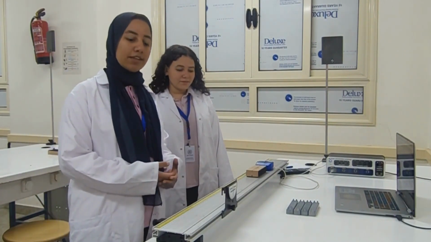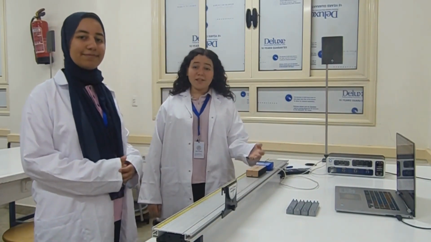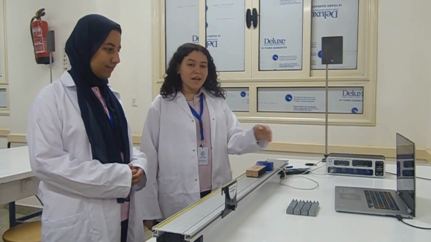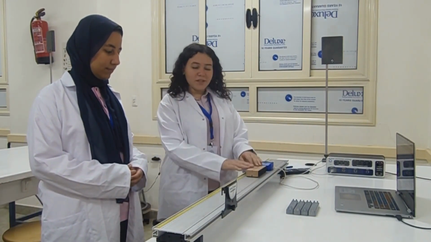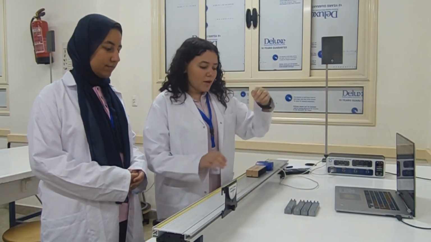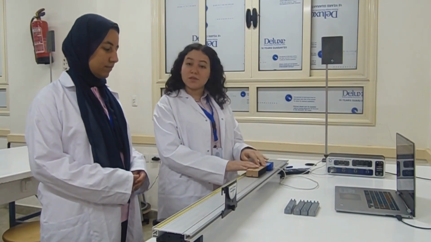We define the coefficient of static friction on a horizontal plane using the force sensor, by dividing the applied force over the normal force. The applied force, which the sensor gives us, and the normal force, which is the weight of this block and some extra weights.